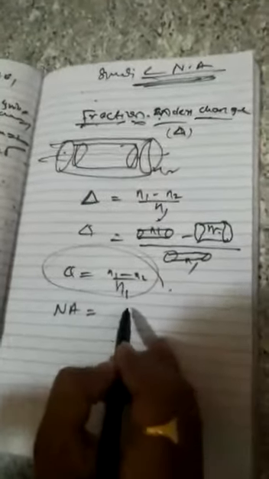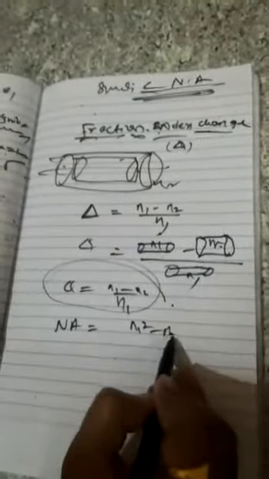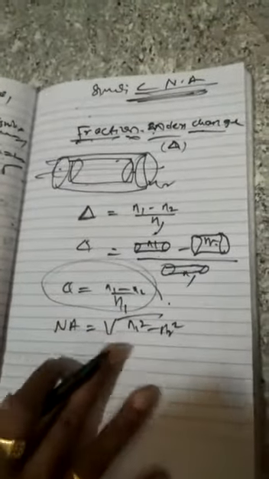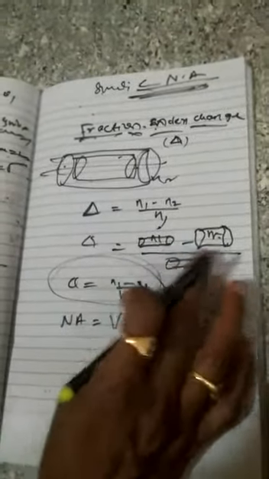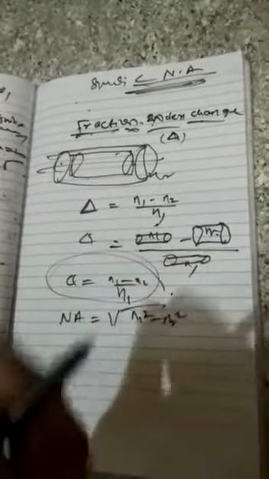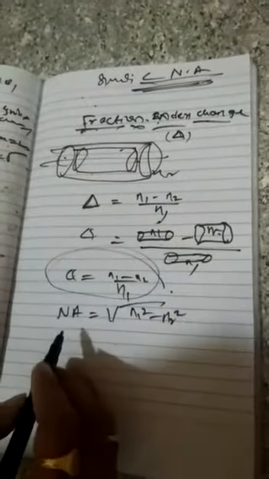Sometimes they may ask what is the relation between the fractional index change and numerical aperture. We know what the numerical aperture is. Numerical aperture is equal to the square root of n1 square minus n2 square, when it is in the air. There is a small difference between the refractive index of core and refractive index of cladding.